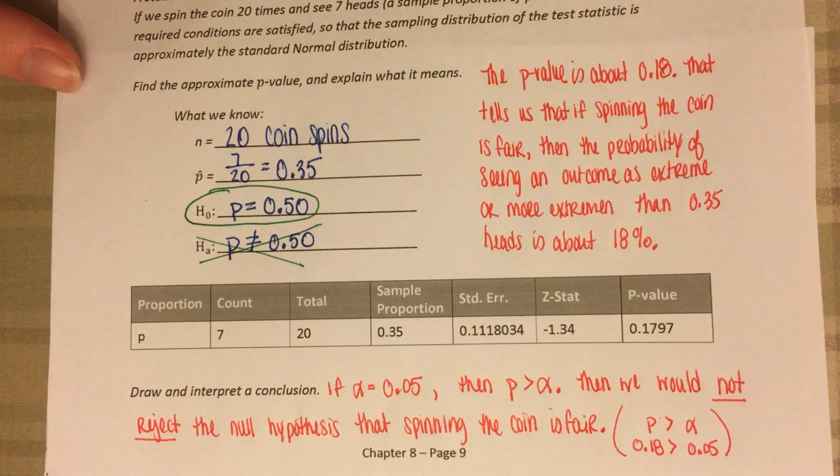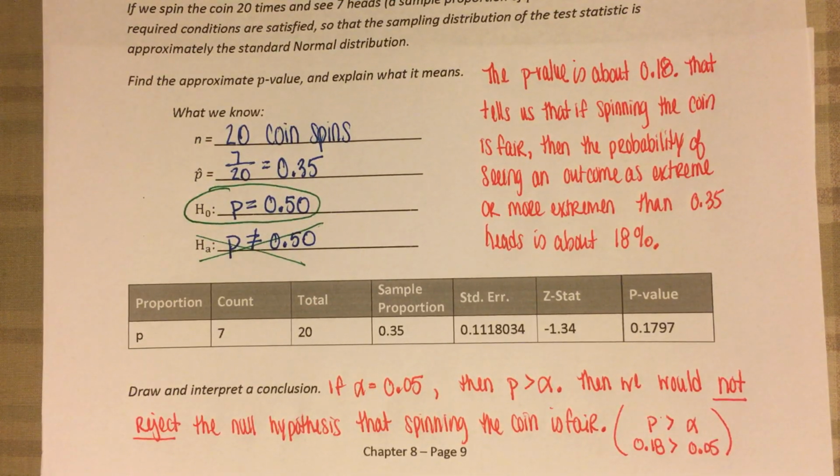As we continue to go through the next few examples in section 8.2, we're going to take all of this different information that we saw in section 8.1, all 4 of our different steps, and put them together to go through our entire procedure as a whole.